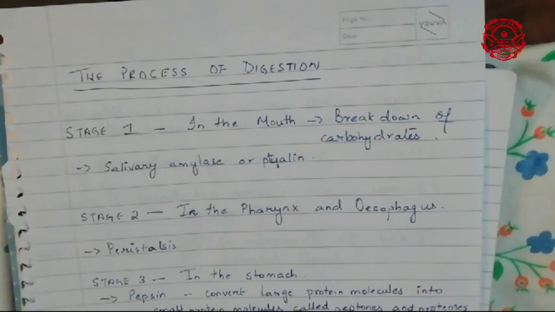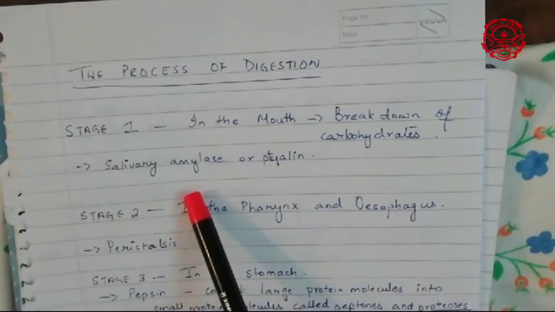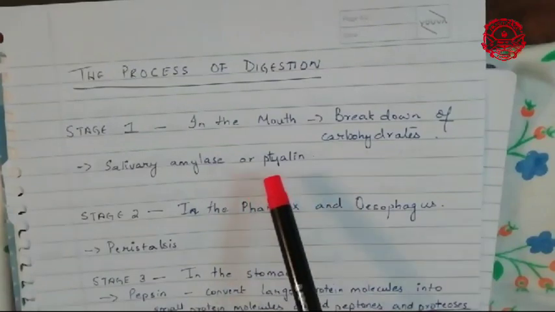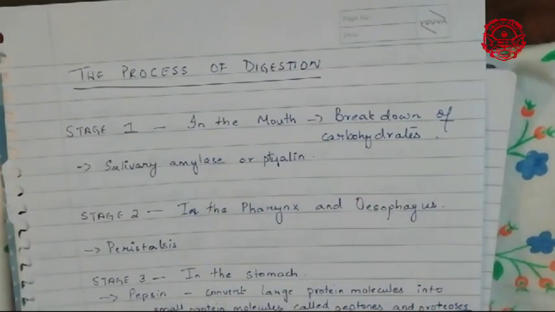So whatever food you eat will be chewed into smaller pieces with the help of your teeth, and your salivary glands will secrete saliva which will make your food soft, and it will turn into a semi-solid, that is your bolus. And remember, your saliva contains an enzyme, that is salivary amylase, or you can call it ptyalin, that helps in breaking down your starch into maltose. It will convert it into a sugar.